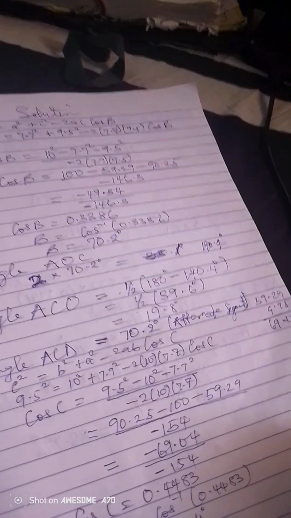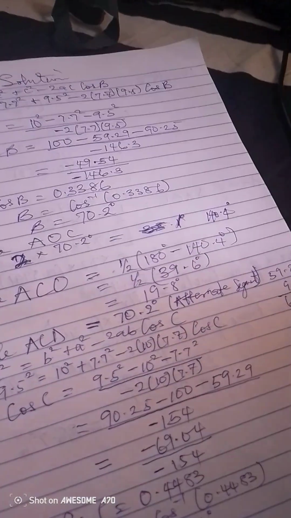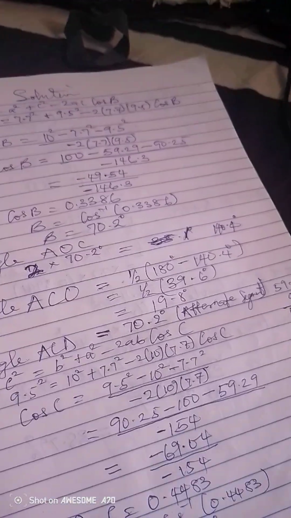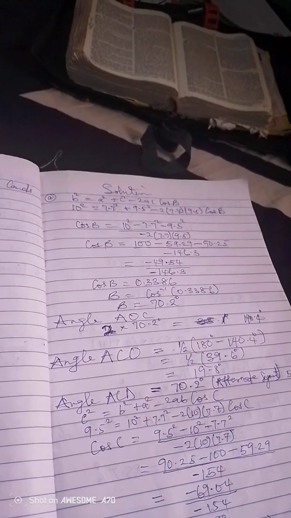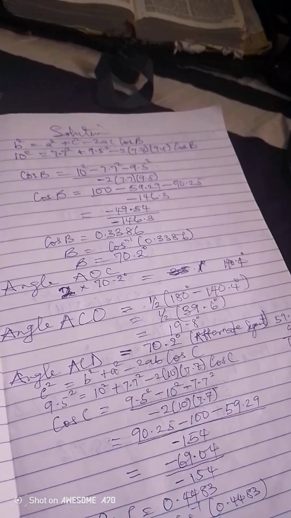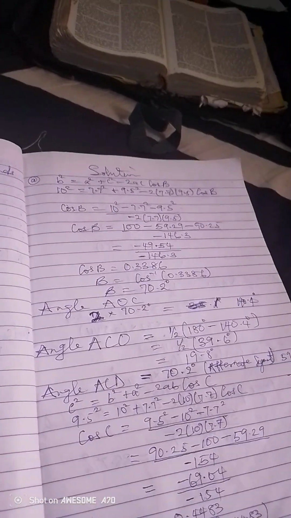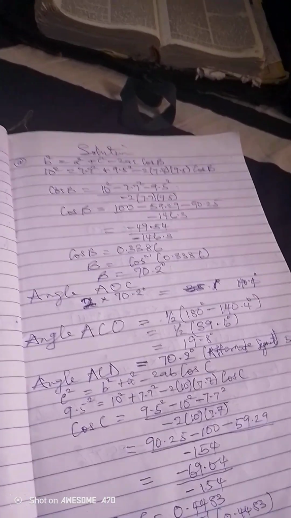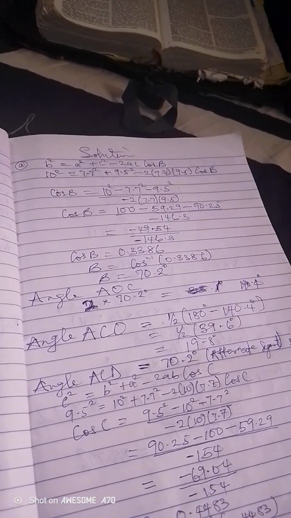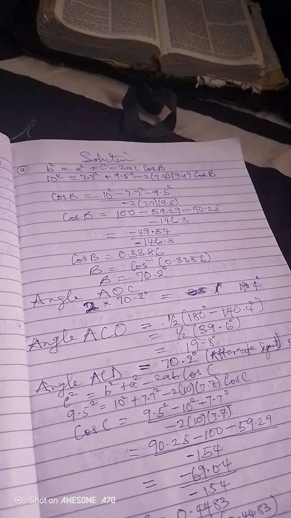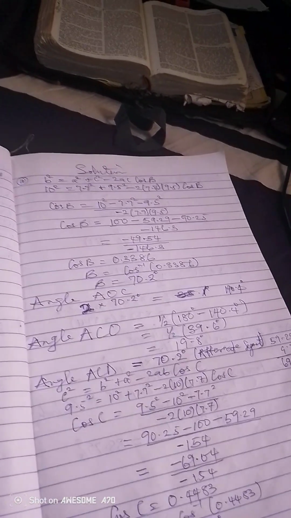Let me take it again. The angle ACD is equal to the angle ABC. That is, the angle between a tangent and a chord is equal to the angle the same chord subtends in the opposite segment. A chord is a line that divides a circle into two segments.